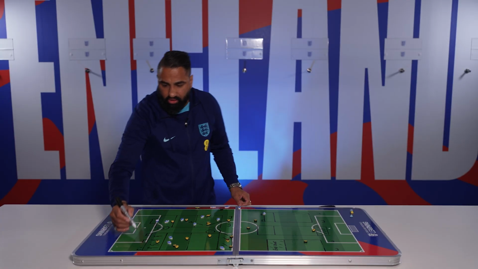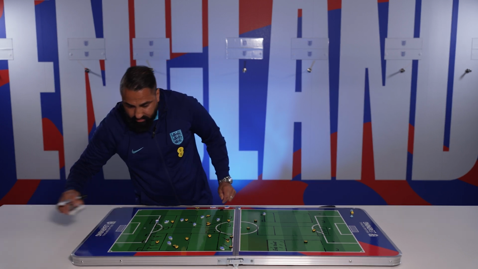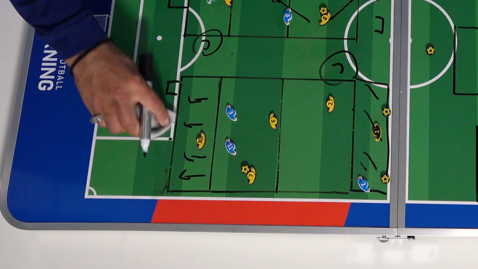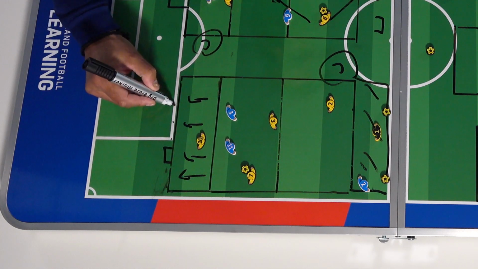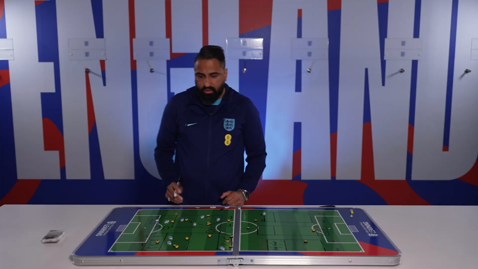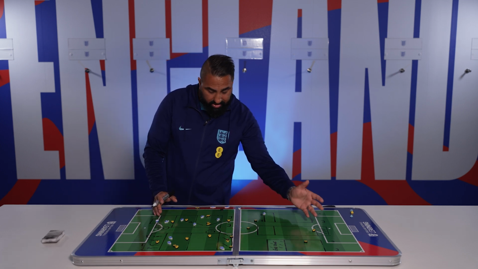So there's 3 goals. Sometimes what you could do, right, let's restrict it a bit. Let's move the goals. Let's put a goal here. Let's put a goal here. You can restrict it. So that is part 2 of progressing part 1 into part 2 of the practice.